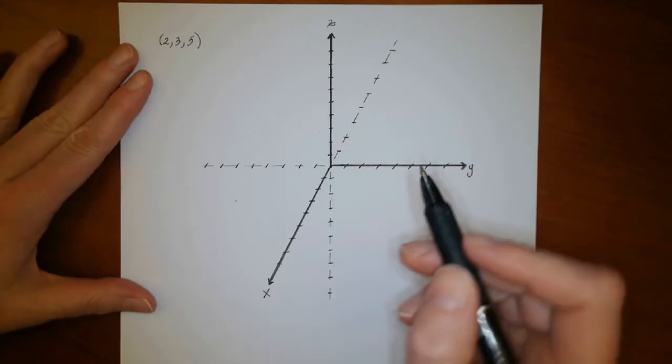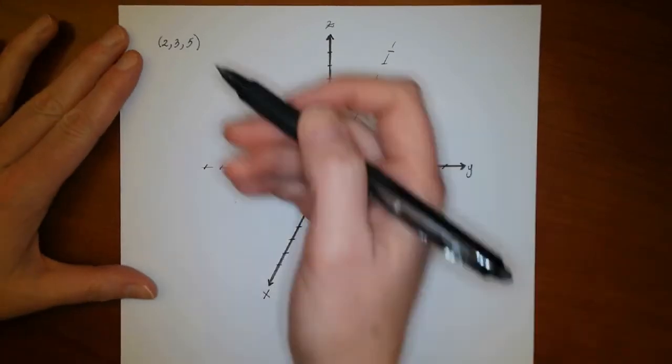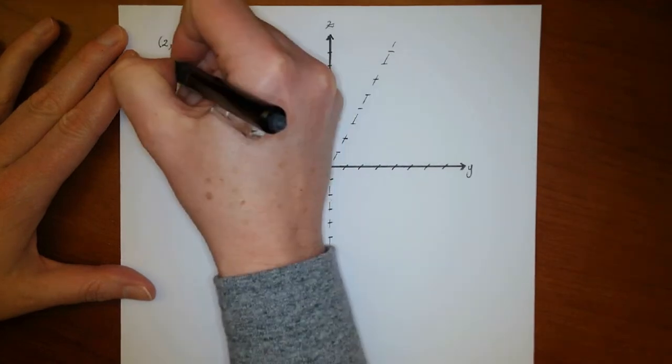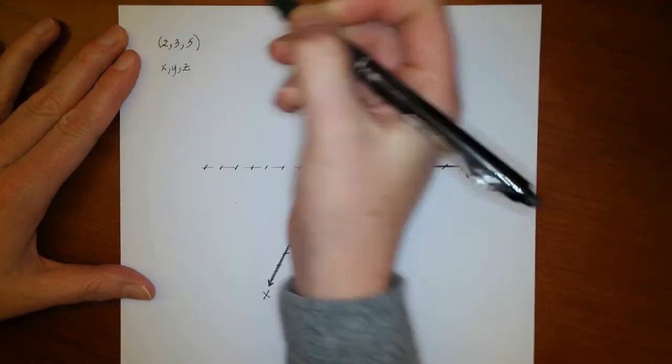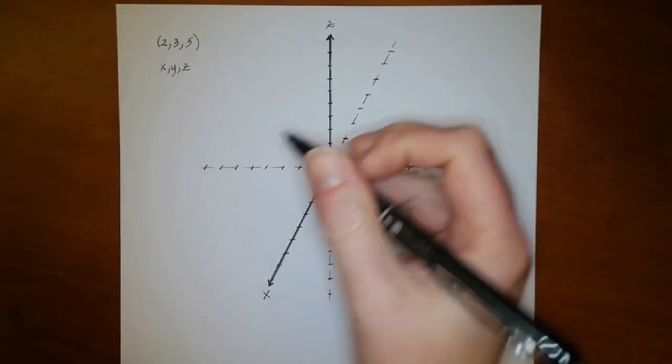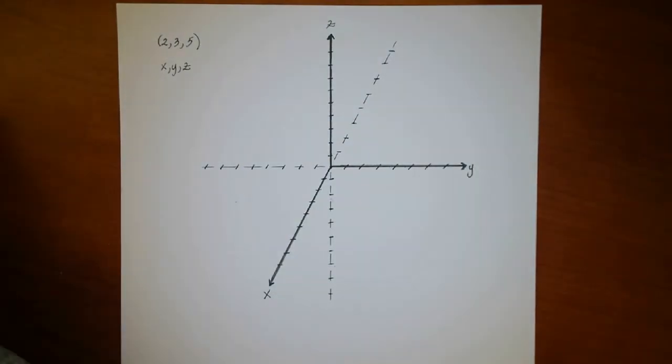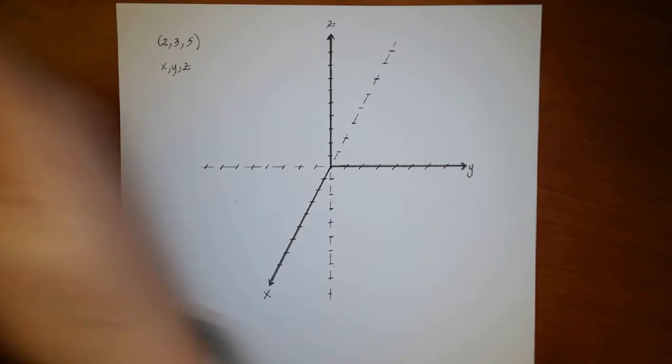So you could be a total rule follower and just go in order: the x coordinate, then the y coordinate, and then the z coordinate. You could just do that, okay? And so that's what I'll do first. So let me use orange for this.